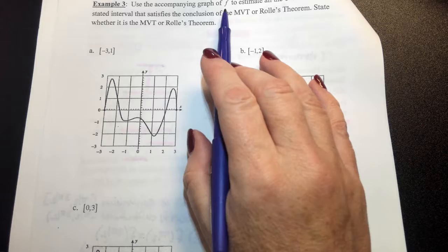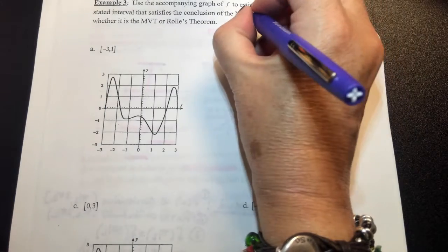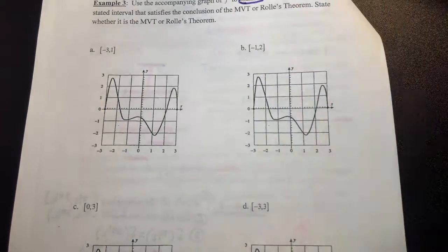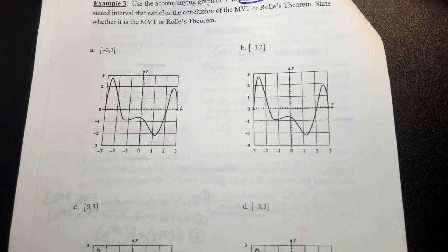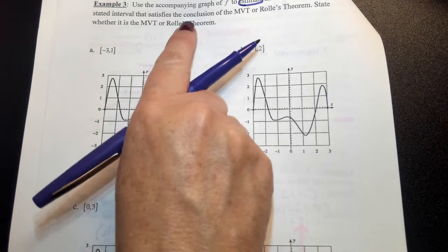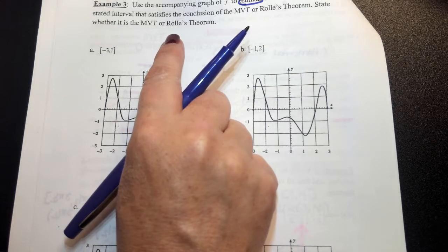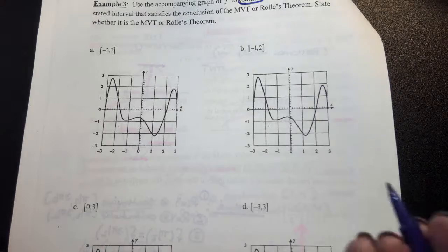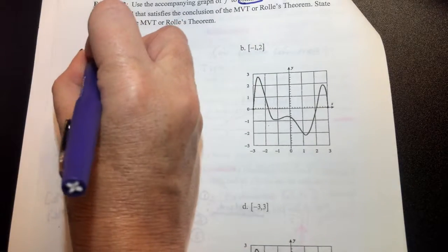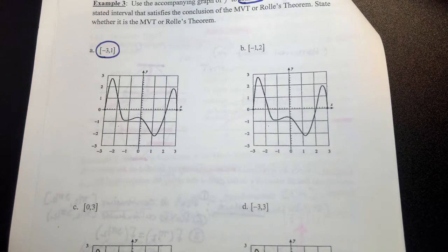So we're given the graph of f, and we want to estimate. Again, they're going to be estimates from the graph, so reasonable estimations. All the c values in the stated interval that satisfy the conclusion of the mean value theorem or Rolle's theorem, and state whether it's the mean value theorem or Rolle's theorem. So first of all, we're only looking at the closed interval -3 to 1.